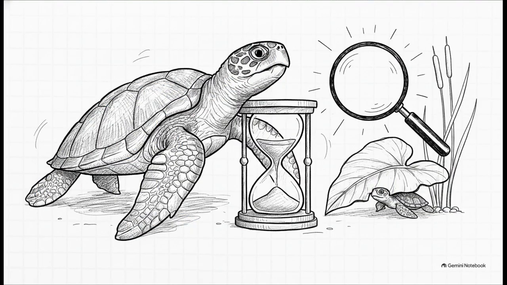So, turtles have this wild biological quirk. They've got delayed sexual maturity paired with massive adult survival rates. Meaning, some of these adults can just persist for decades, happily swimming around and basking, even if their reproduction completely failed like 20 years ago.